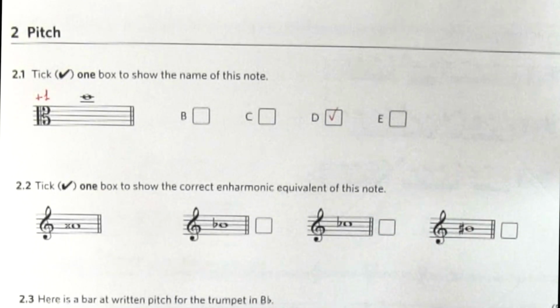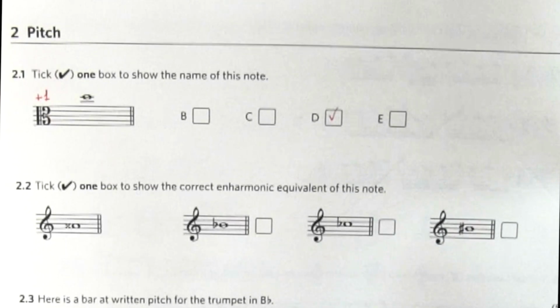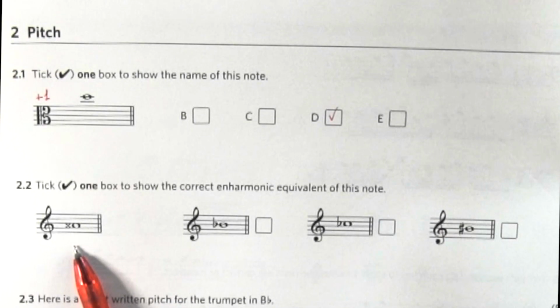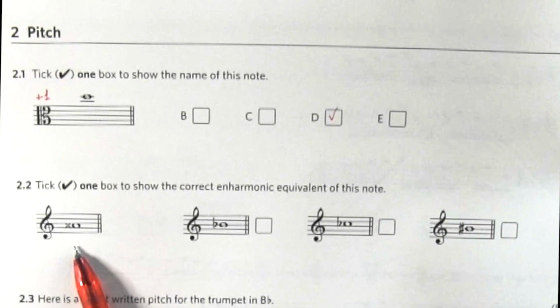In the second question, we need to find and tick the box that shows the correct enharmonic equivalent of this note. I did publish a video about the enharmonic equivalents.